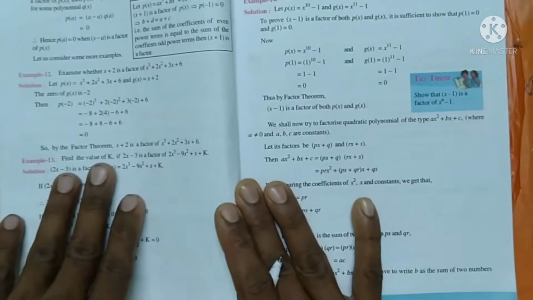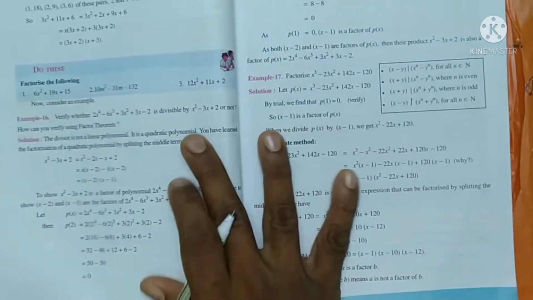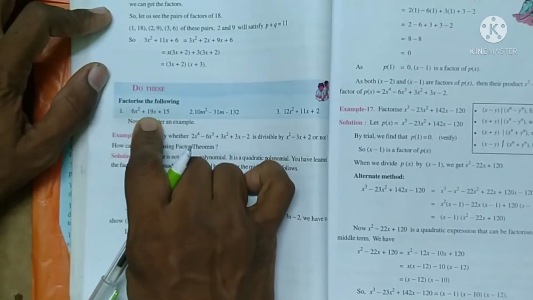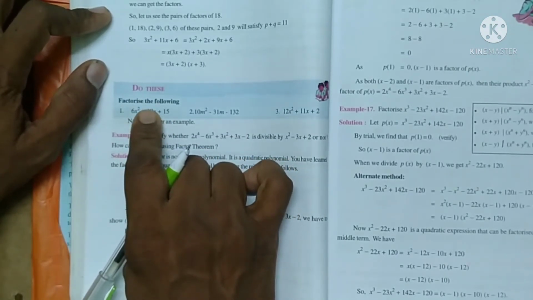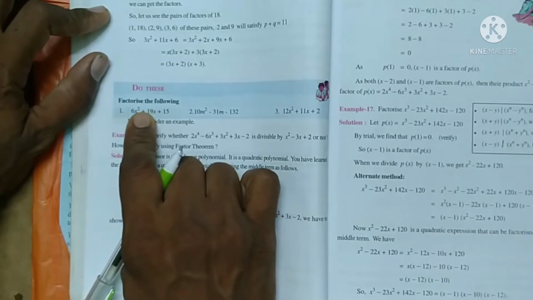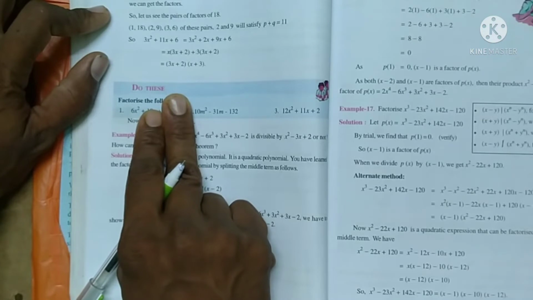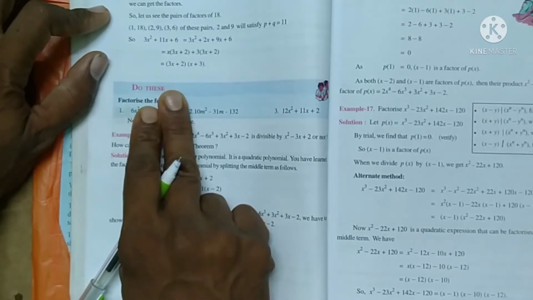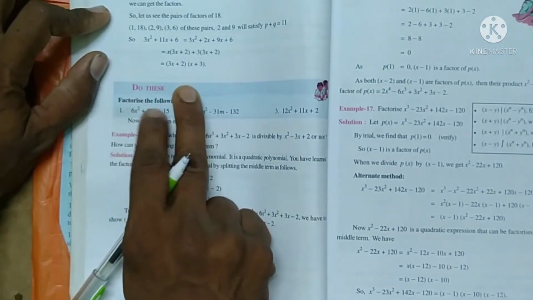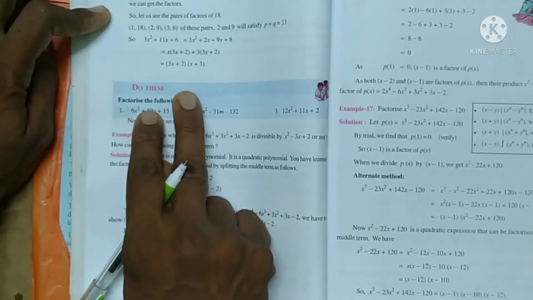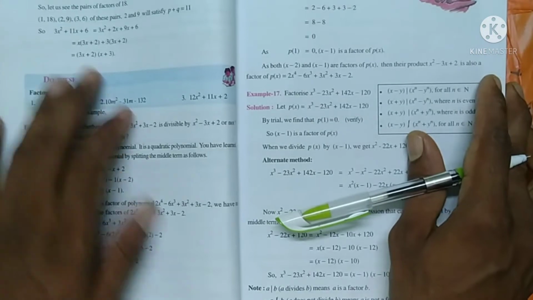Next topic, how to factorize a quadratic polynomial. We factorize a quadratic polynomial by using the middle term splitting method. We should write the middle term as a combination of two terms, right? This is a quadratic polynomial, and we have to factorize it by using the middle term splitting method. Okay, next one.